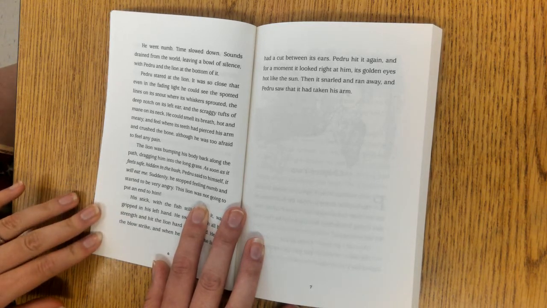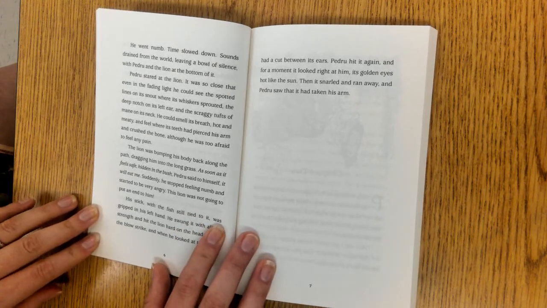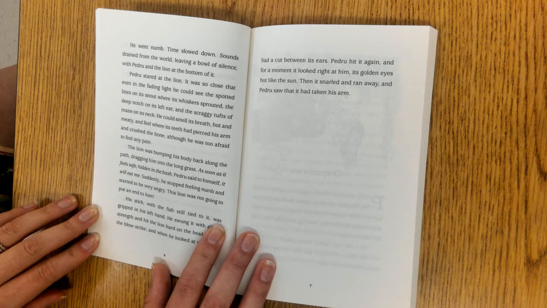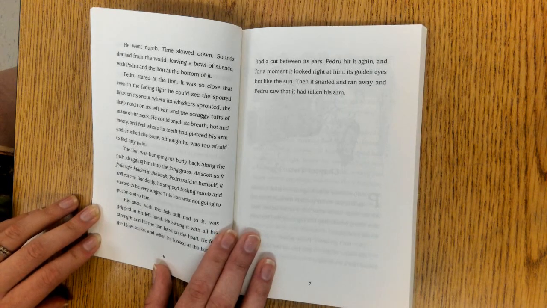The lion was bumping his body back along the path, dragging him into the long grass, and as soon as it feels safe hidden in the bush, Pedro said to himself, "It will eat me." Suddenly he stopped feeling numb and started to be very angry. This lion was not going to put an end to him.